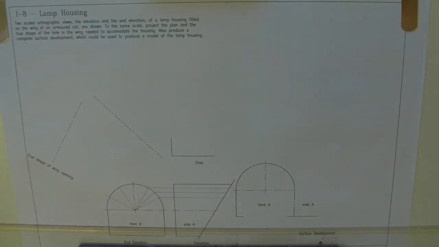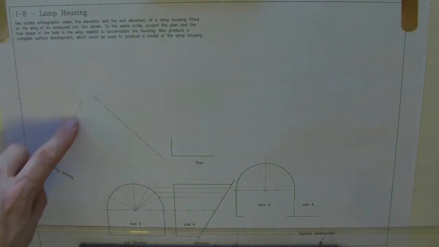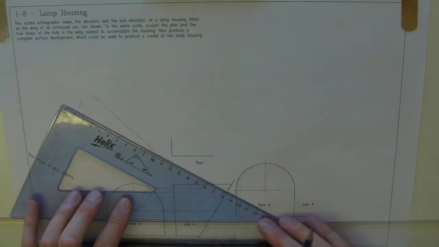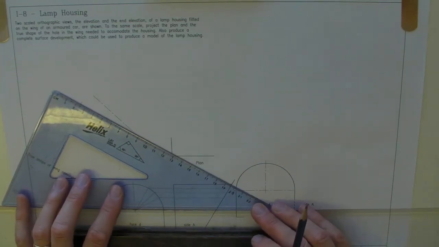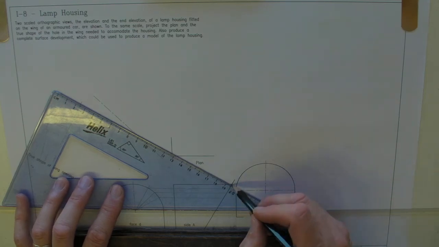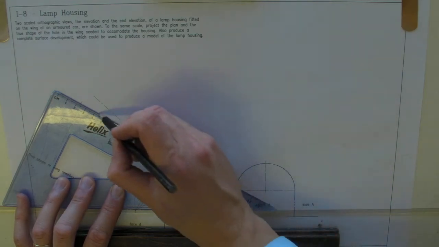Now what we do is, you see how that centre line there is drawn at an angle, it's at 60 degrees. So I'm going to use this set square just to project some points. I'm going to project the top here up to there.